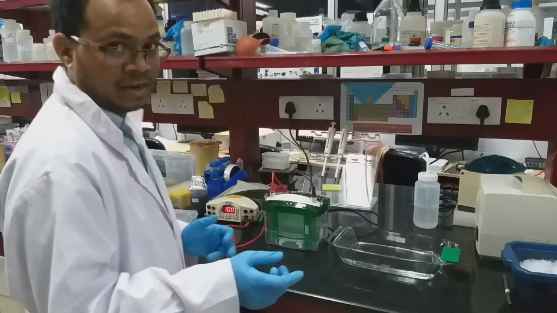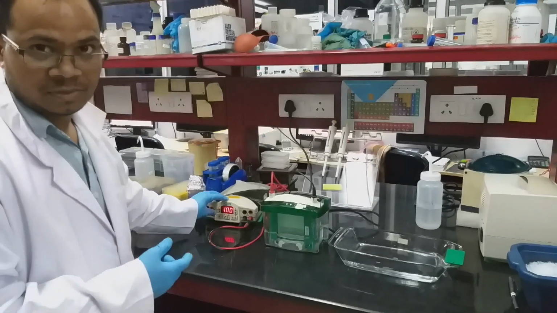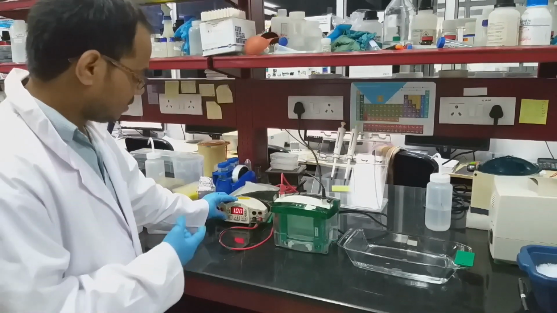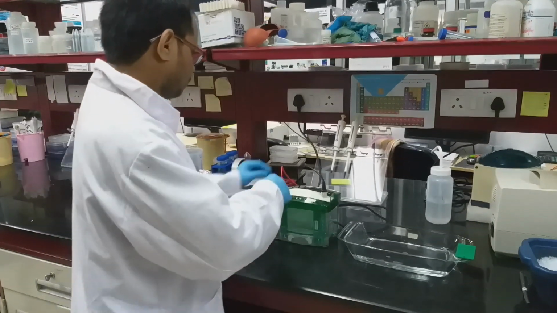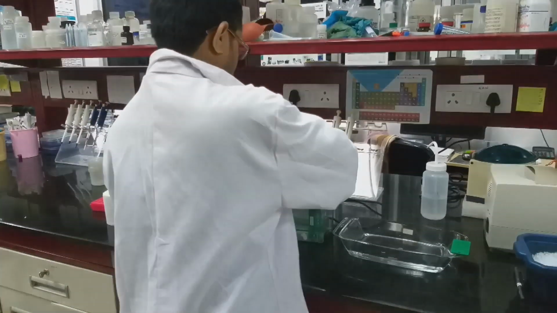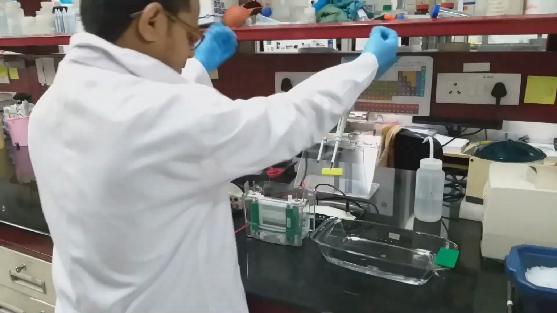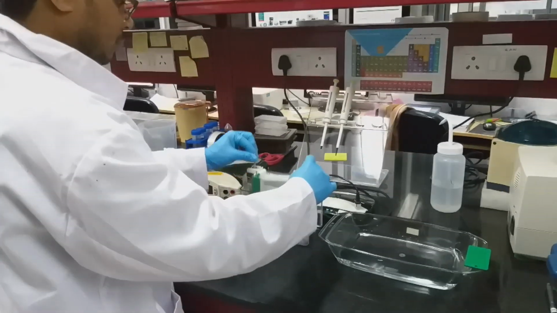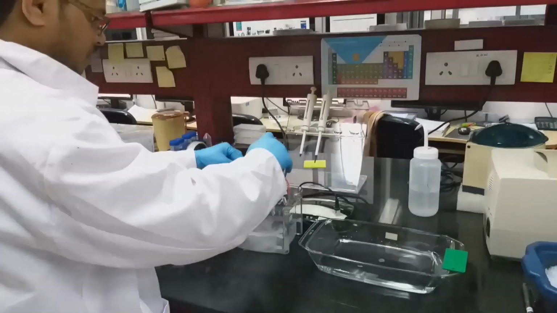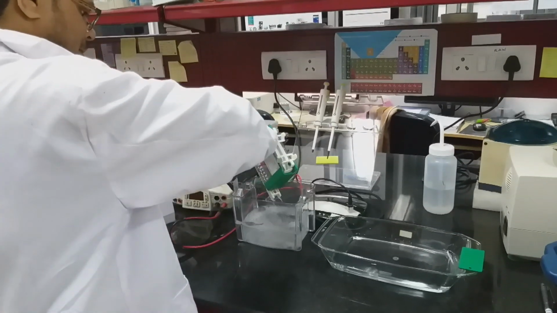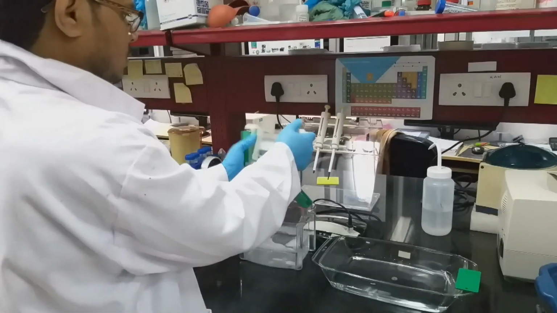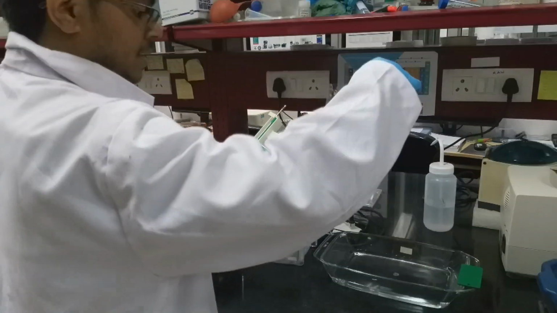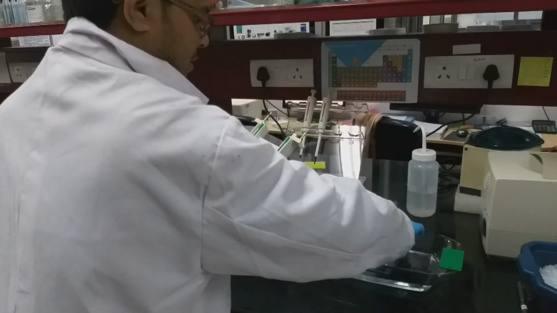So I am going to stop the run, then I will remove the gel. I will show you how to remove it. Take out the glass plates.